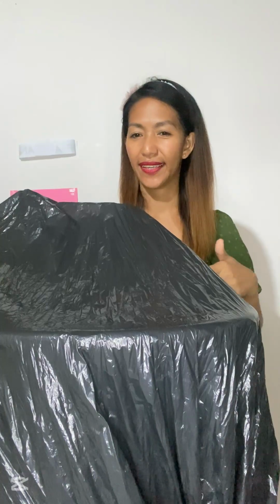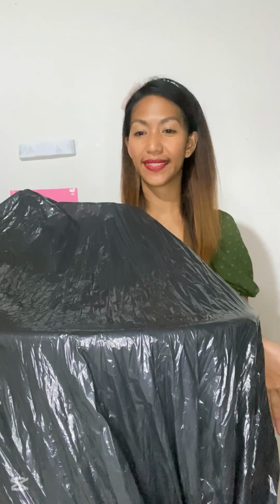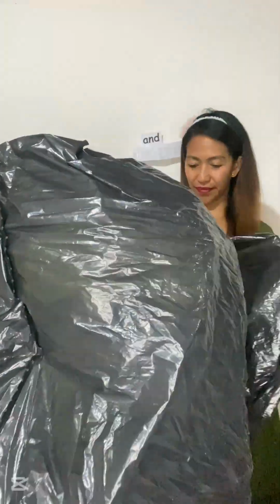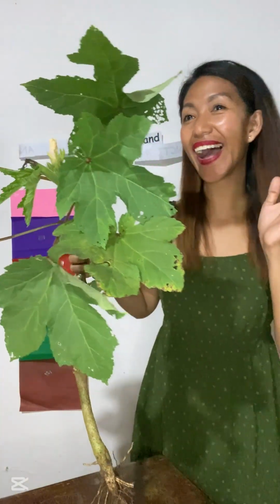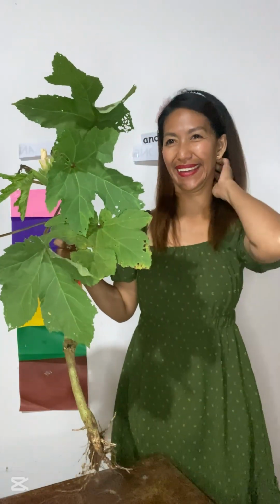I have a clue for you. This is green, somewhat green, and it has different parts. Now let's find out if you got it right. All right, it's a plant.